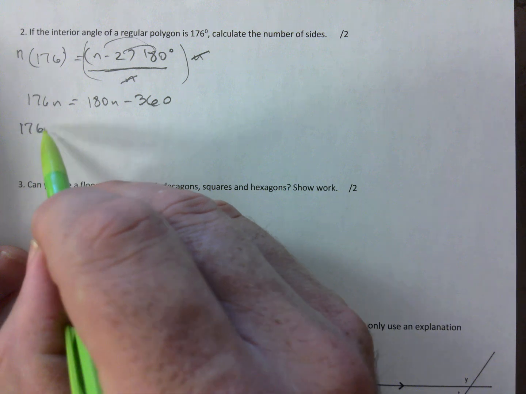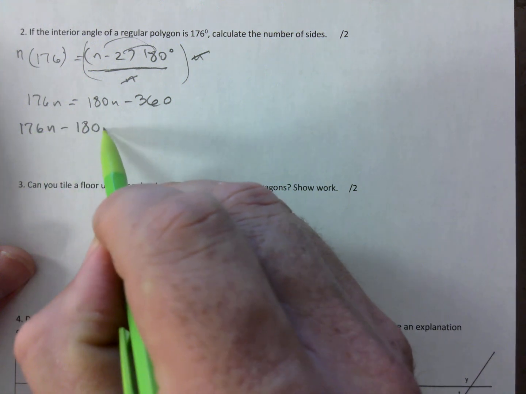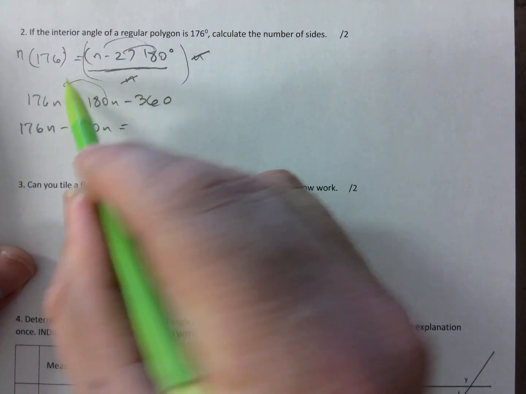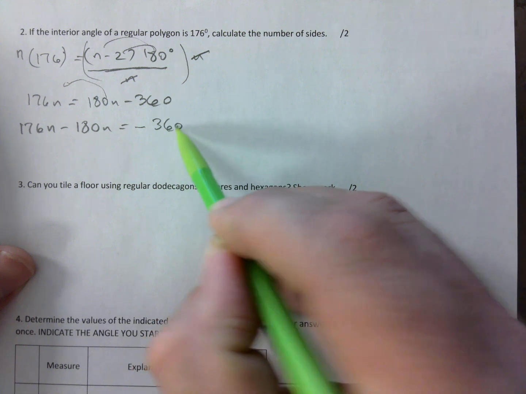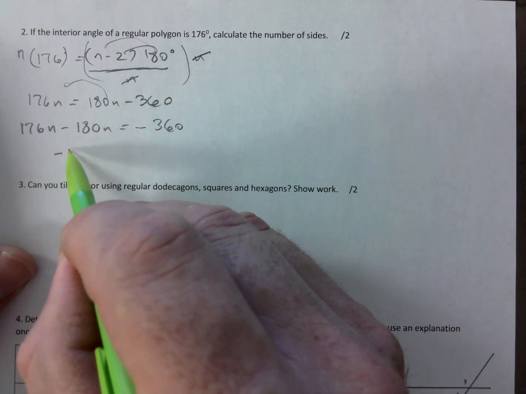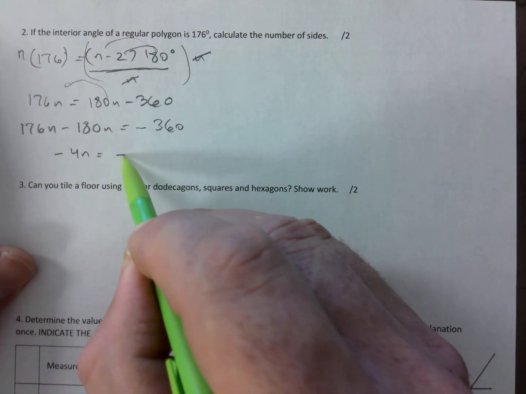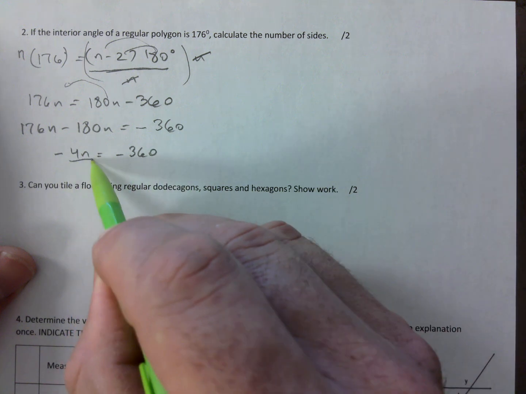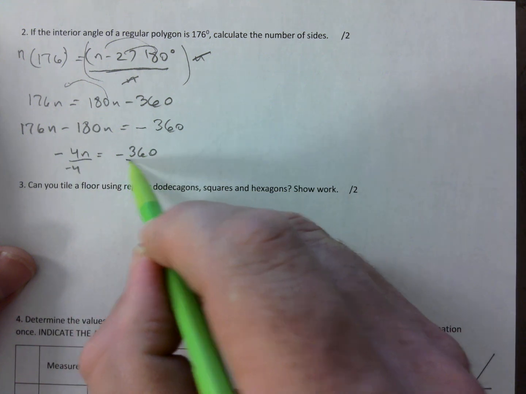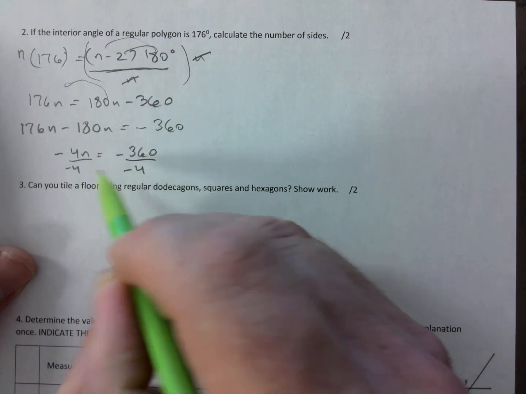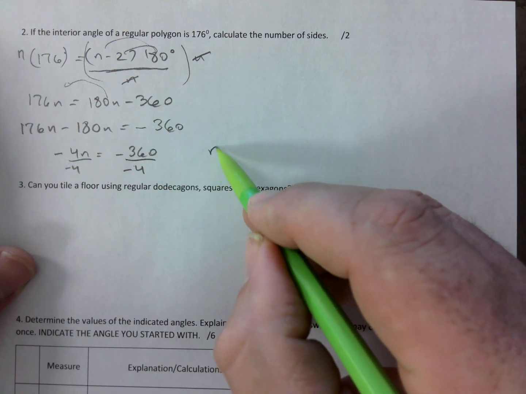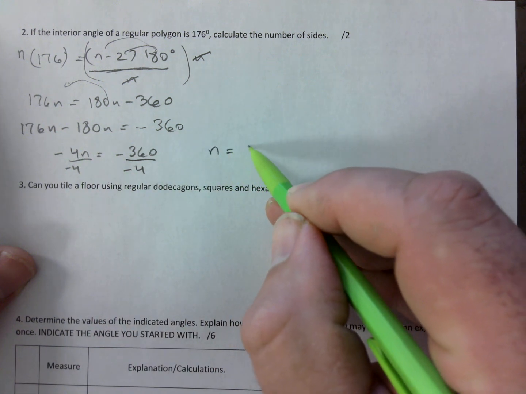So 176n minus 180n, right? So this one comes over subtracting. You're left with negative 360. That is negative 4n is equal to negative 360. Divide both sides by negative 4. Right, that cancels out to be positive, so n is equal to 90.